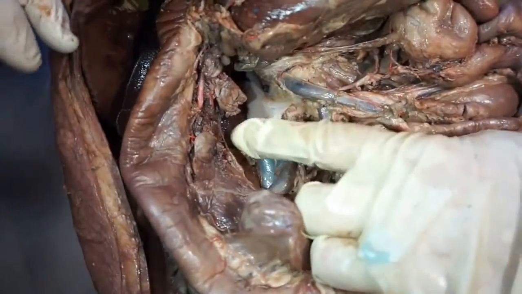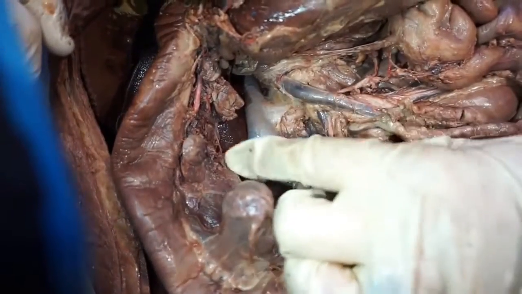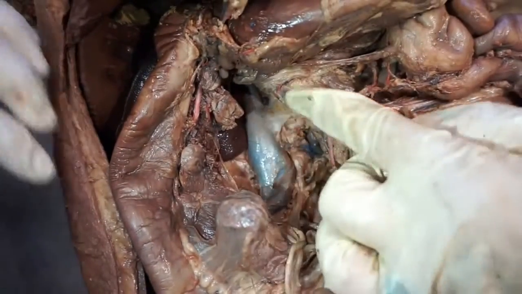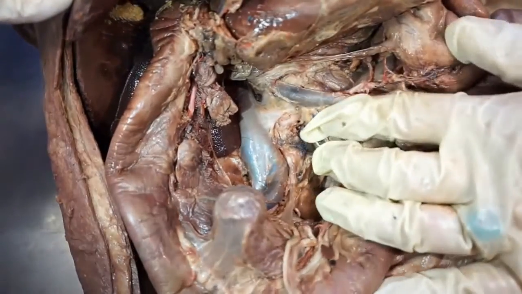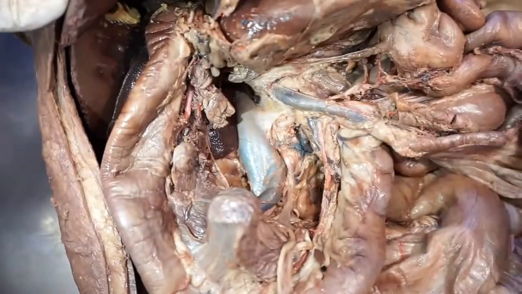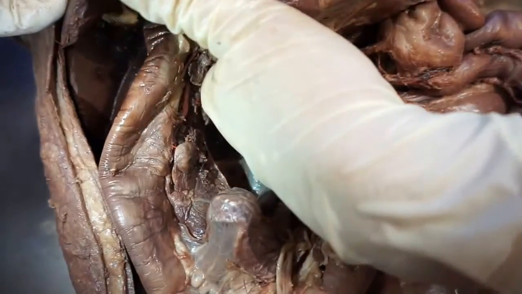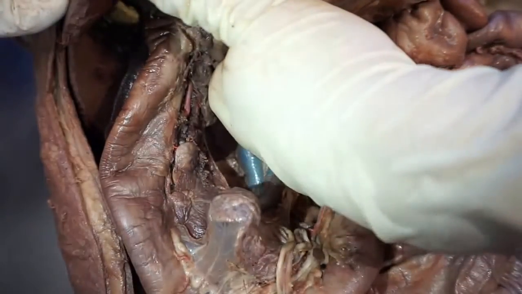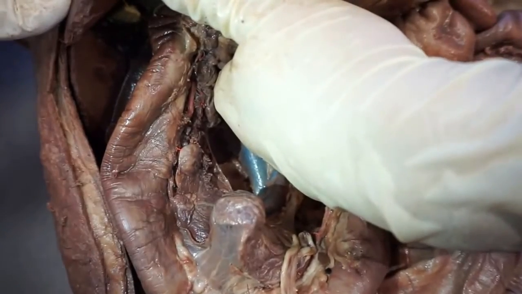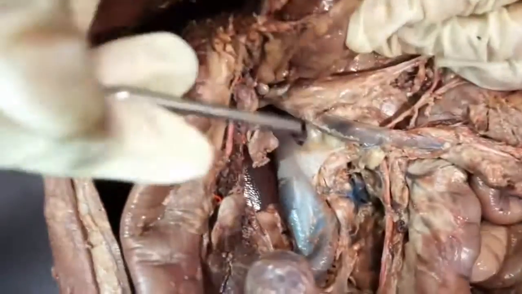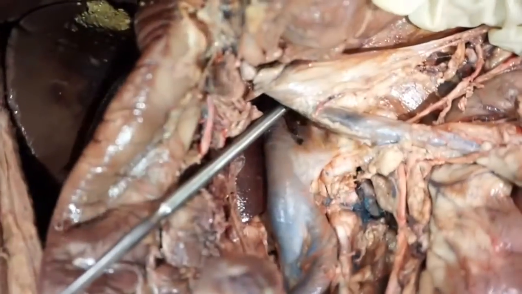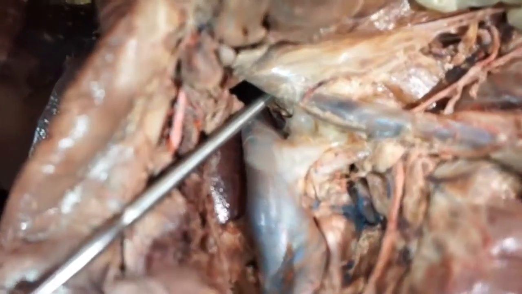And here you can see the two very close together. Nice caudal vena cava, nice portal vein or hepatic portal vein. If I stick my finger between the portal vein and the caudal vena cava, I'm in the epiploic foramen. So stick the probe in there, since right there is where the epiploic foramen lives.